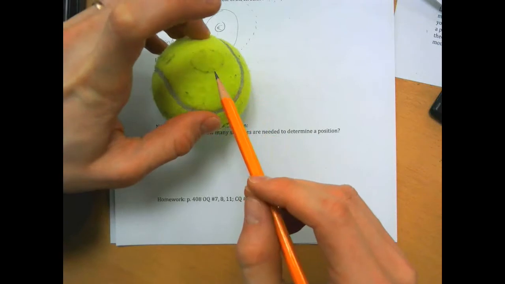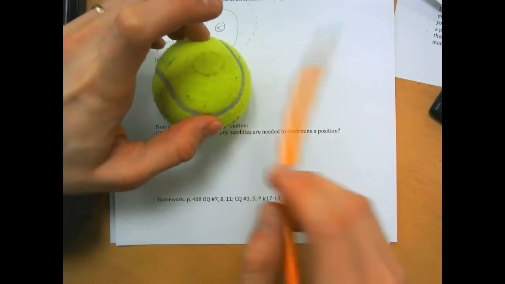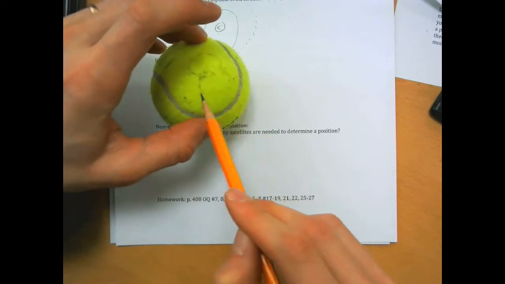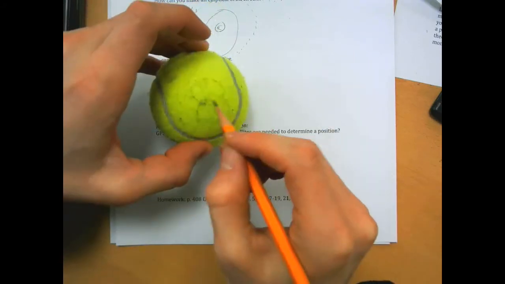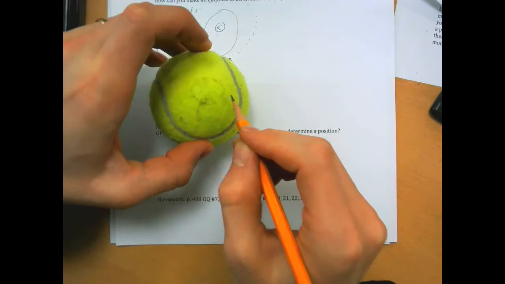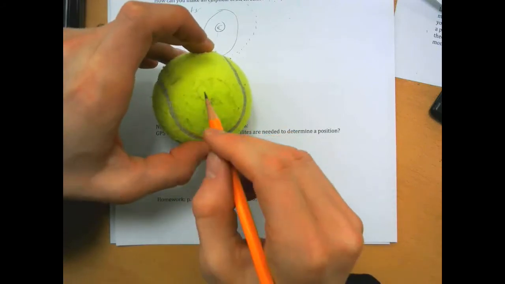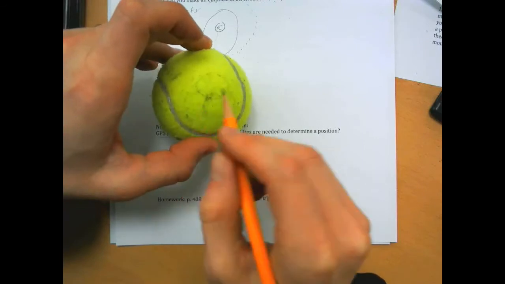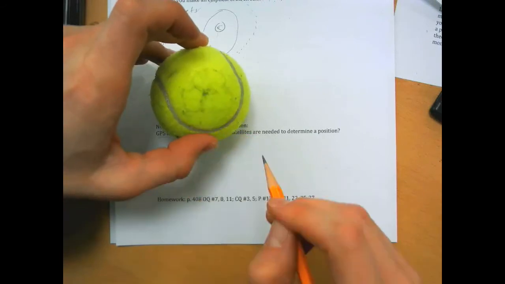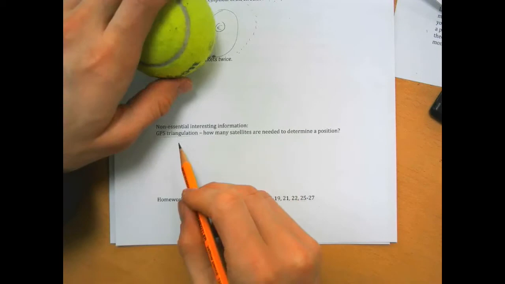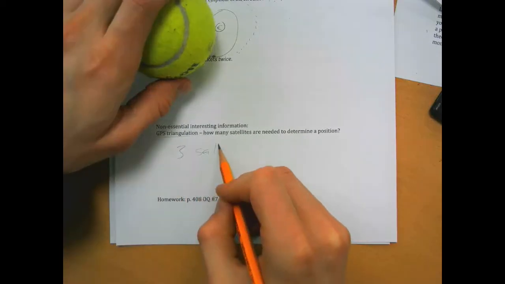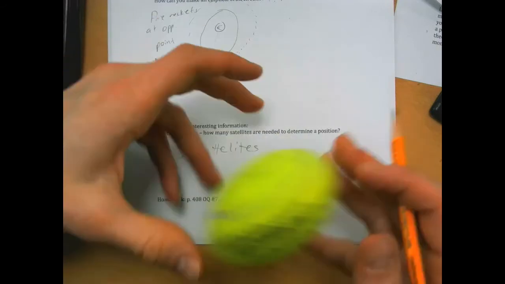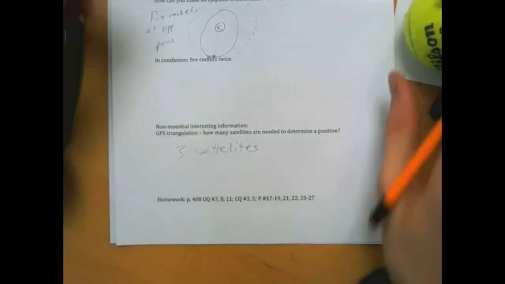Then another satellite sends a ping and you get a distance, and that gives you another circle, and now you've narrowed your location down to one of these 2 points where the circles intersect. Then you need a third satellite ping to get your third circle to figure out your precise location on the Earth. So based on how the GPS works, you need 3 satellites to determine your location. Just thought that was a little interesting tidbit.